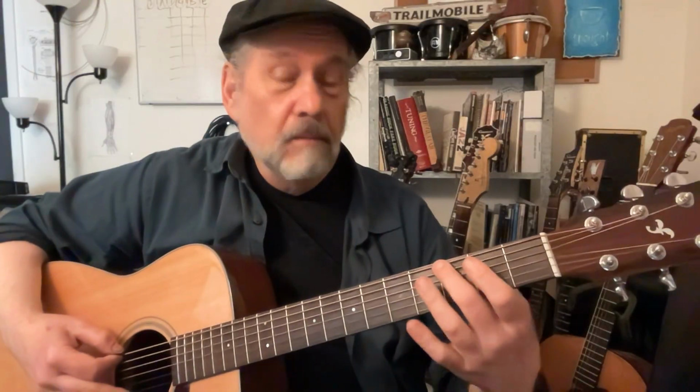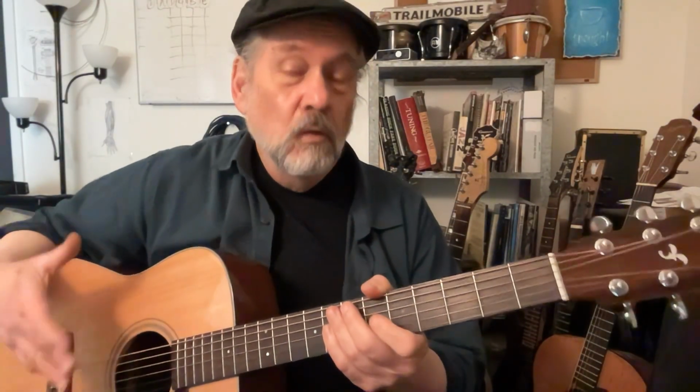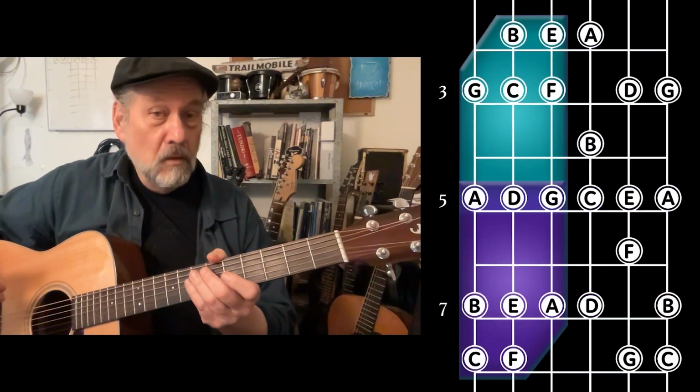But let's simplify things a little bit. Instead of treating the Mixolydian mode and the Aeolian mode as 2 separate entities, we will merge them into one pattern. How do we do that? Well, if we start on the 3rd fret G, 5th fret A, 7th fret B, and then go to the next string, C, D, E, on those same 3 frets, and then F, G, A, we now have a block of 9 notes that contains the Mixolydian and the Aeolian mode.